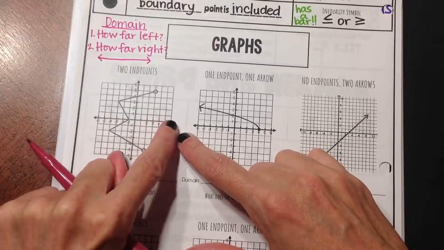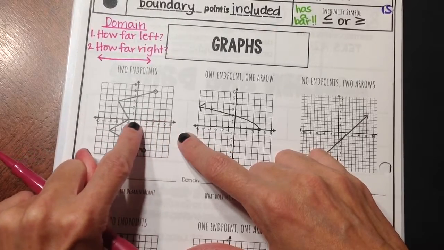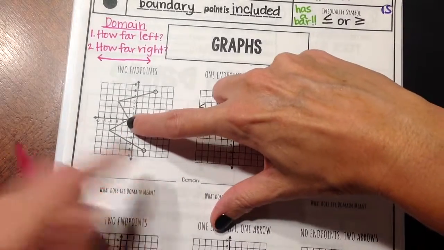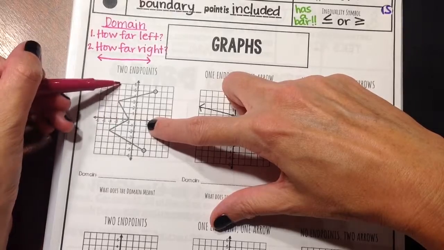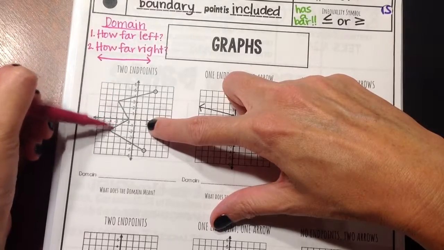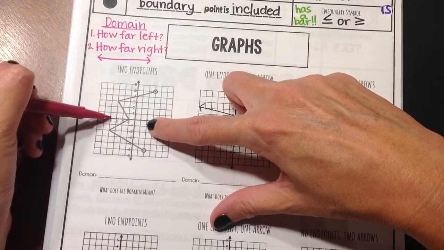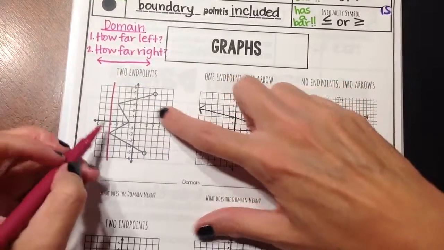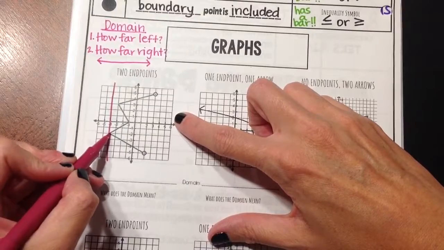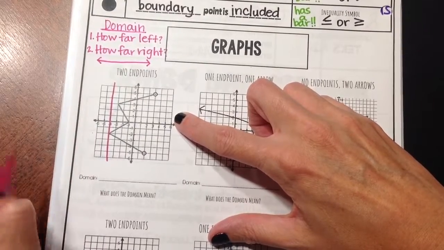So I'm going to start here and I'm going to go how far left. I want to go as far left as I can until I reach the end of my graph. So can I stop here and draw a boundary line? No, because I still have graph. So I'm going to go to -4 and I'm going to make a left boundary here because that's as far left as my graph is drawn. It is not drawn any further to the left.